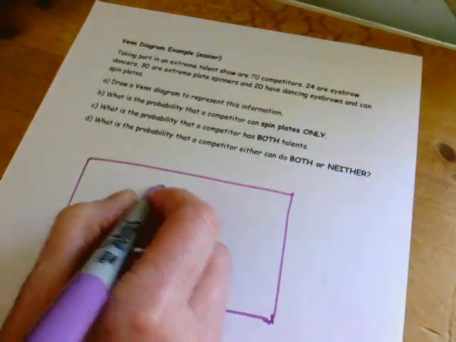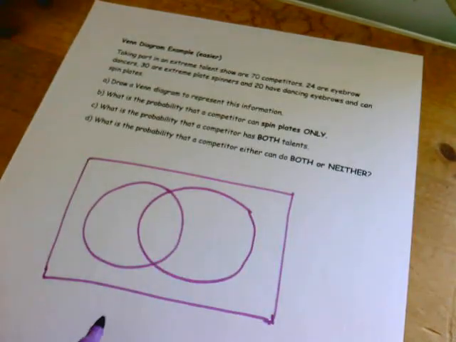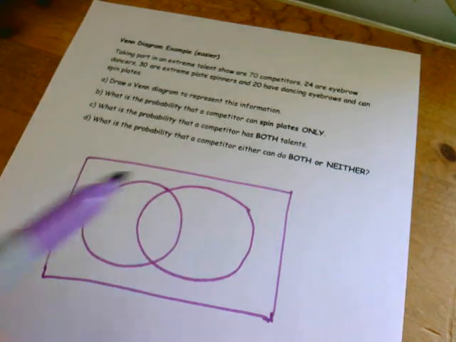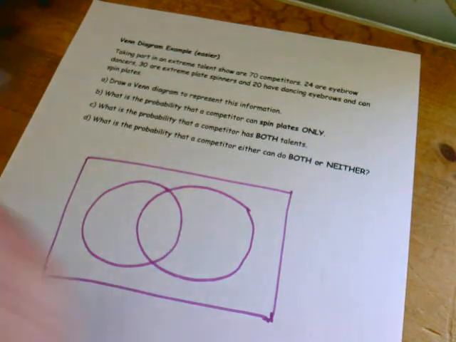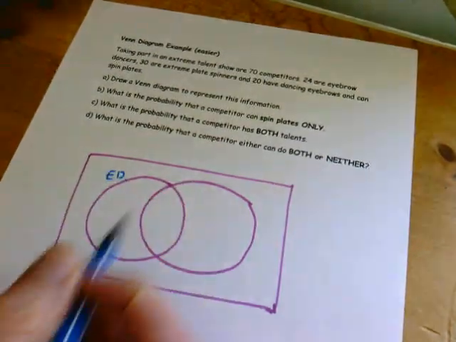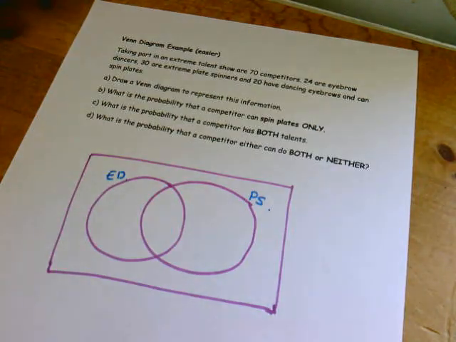And we've got two different options. So we need to have two overlapping circles. Not the most perfect circles, but never mind. And I need to label them. So I've got eyebrow dancing, so I'm going to label this one ED, and I've got plate spinning, so I'm going to label that one PS.